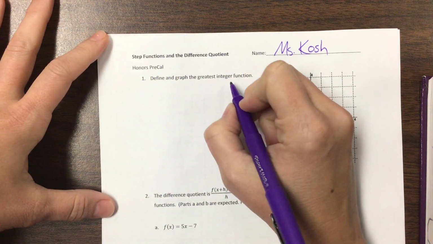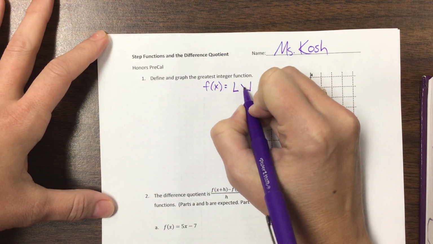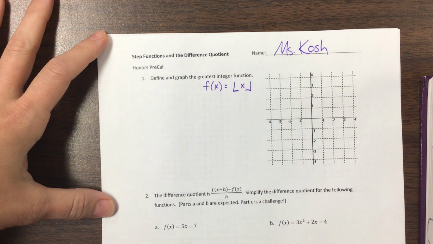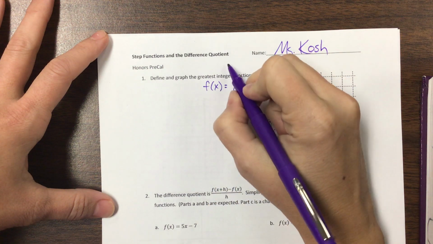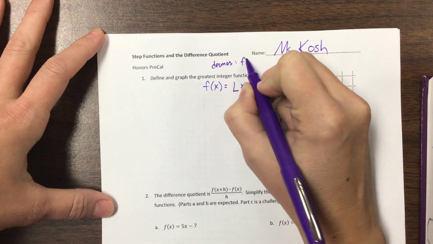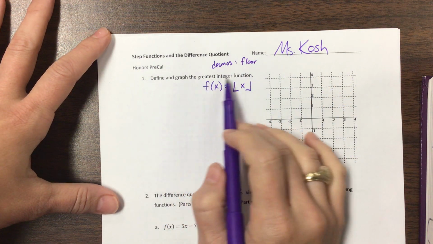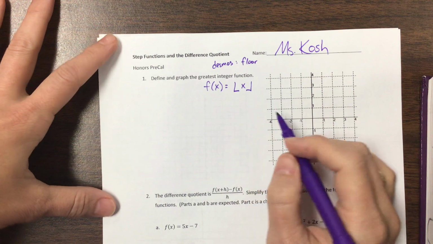Well, the greatest integer function, that's f of x, is equal to, it looks something like this. So it's kind of those weird brackets where it just has the bottom. And if you're using Desmos, Desmos will call that a floor function. And so what this means is this is asking for the greatest integer less than or equal to x.